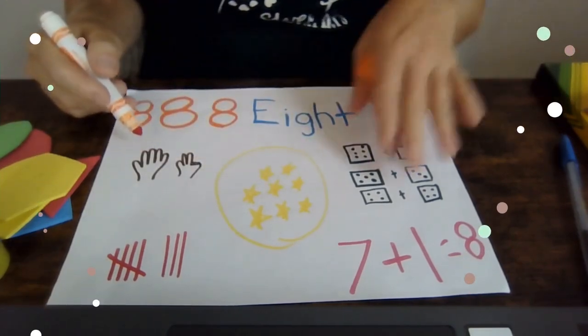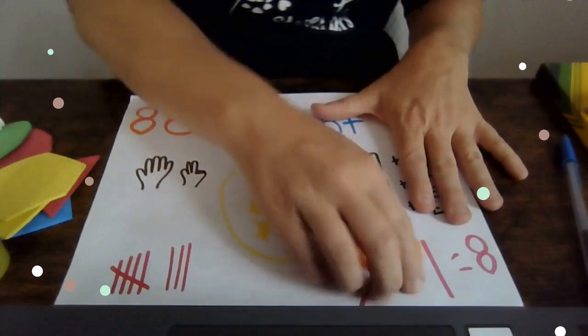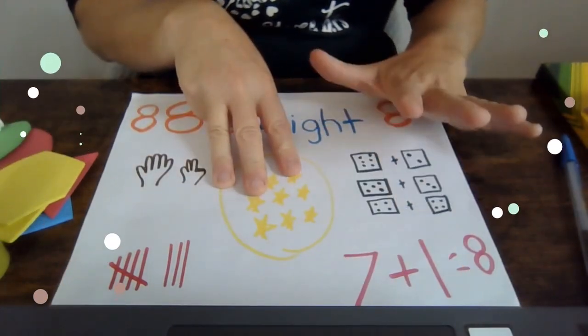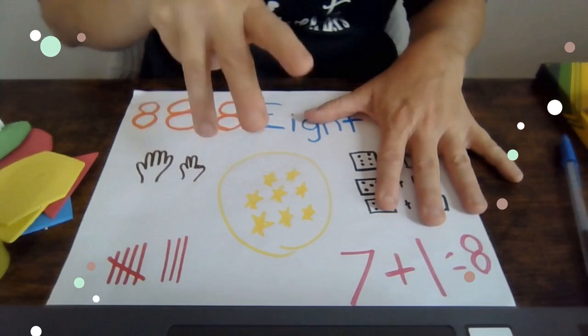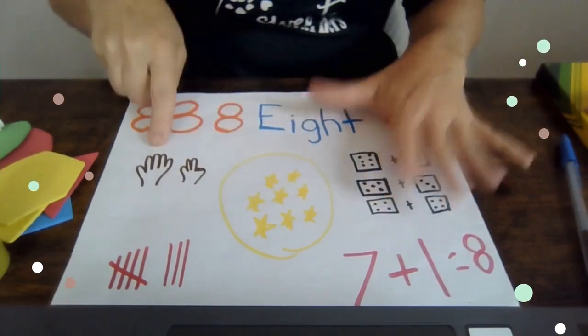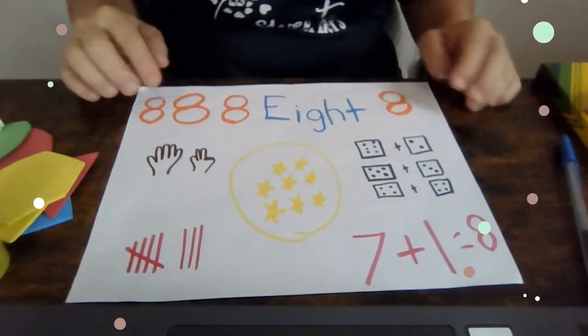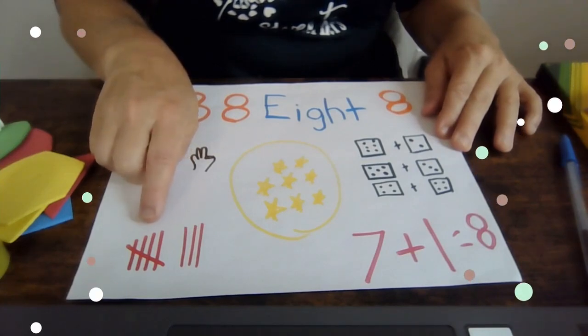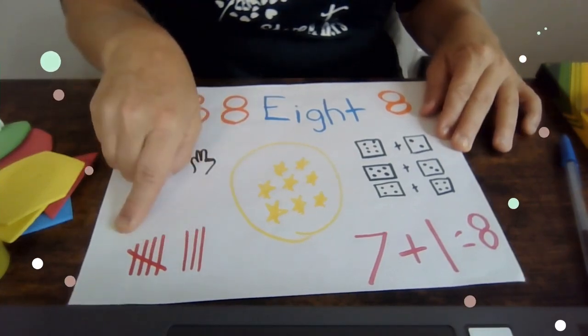I decided that 5 fingers plus 3 fingers make 8. 5, 6, 7, 8. So I drew my fingers. I have my tally marks here. 1, 2, 3, 4. Shut the doors.